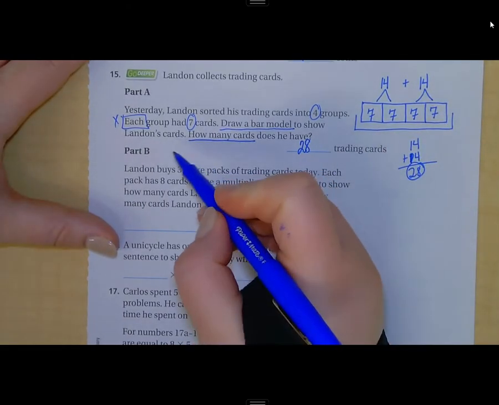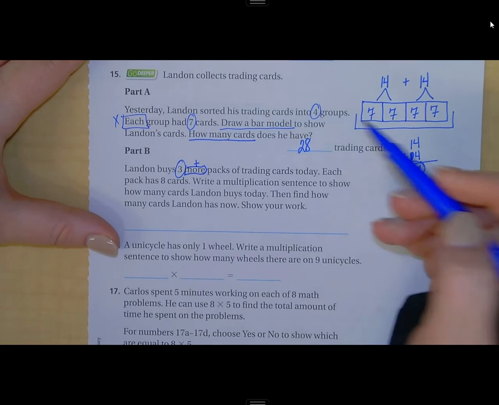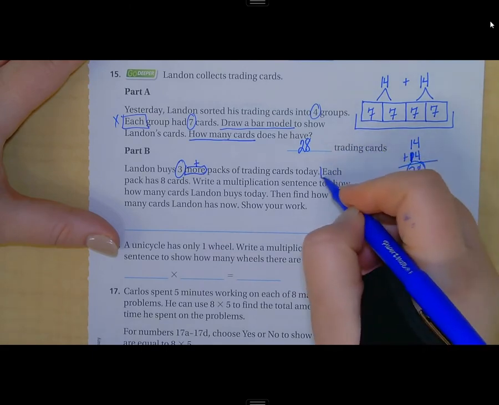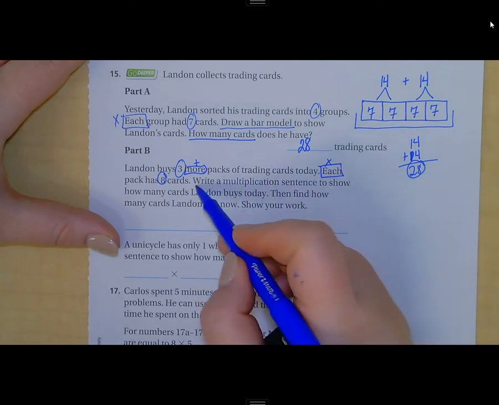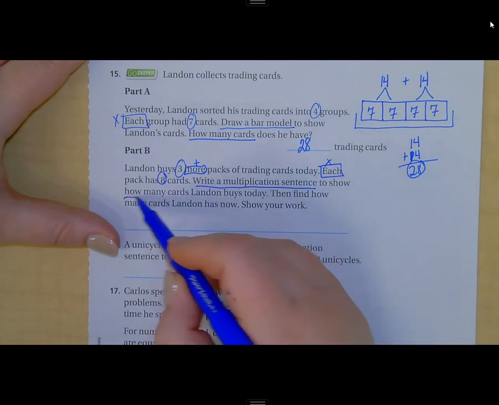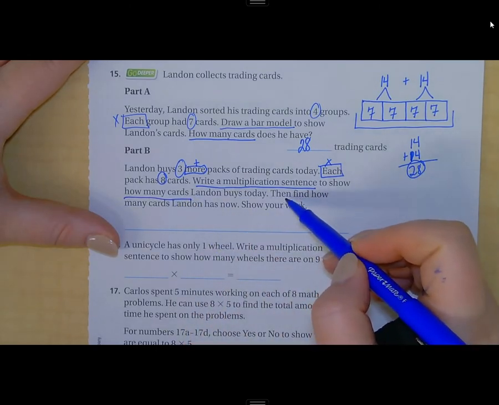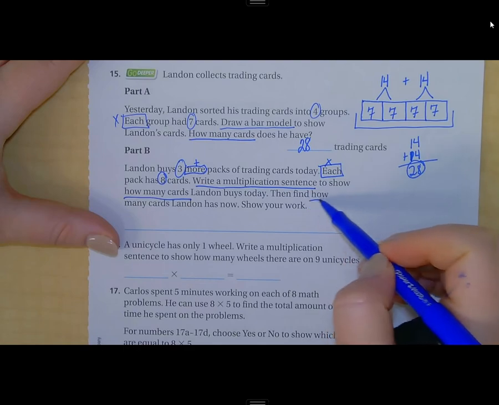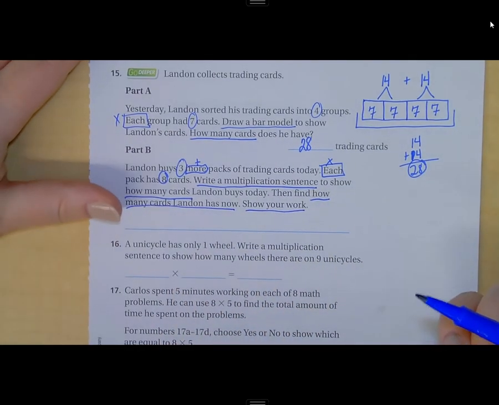Now, Landon buys 3 more packs of trading cards today. Each pack has 8 cards. Write a multiplication sentence to show how many cards Landon buys today. Then find how many cards Landon has now. Show your work. So much to do.